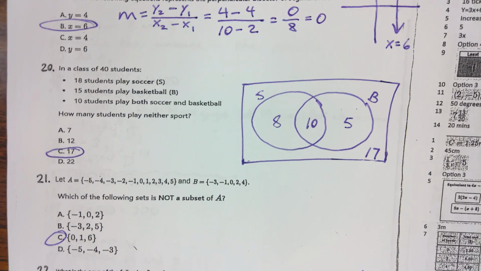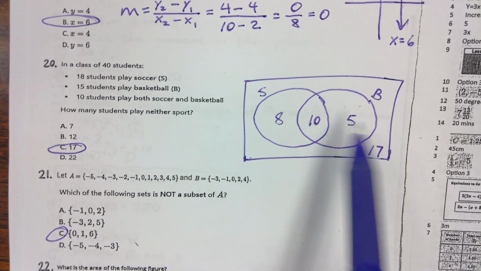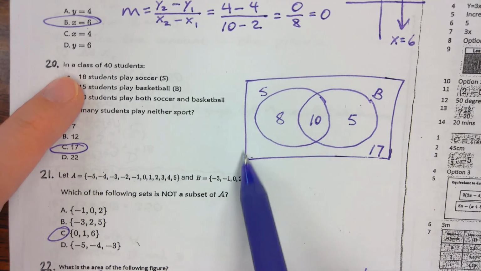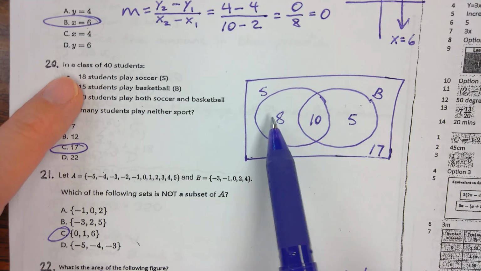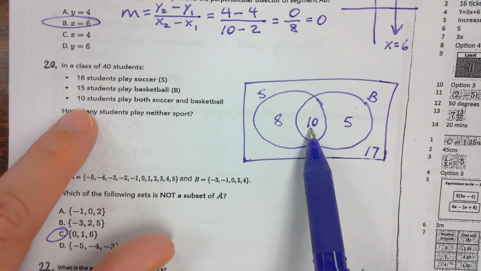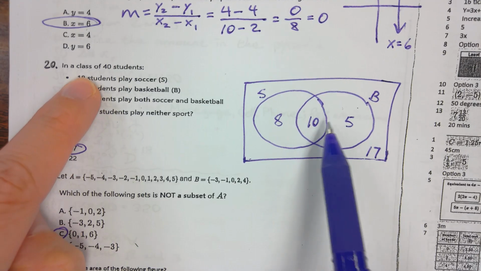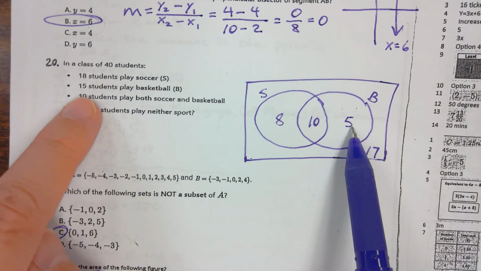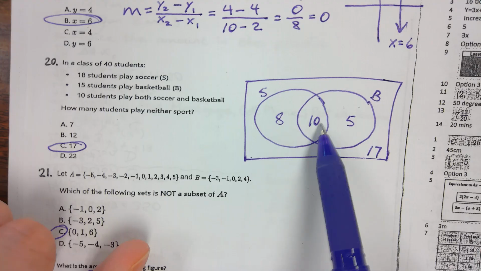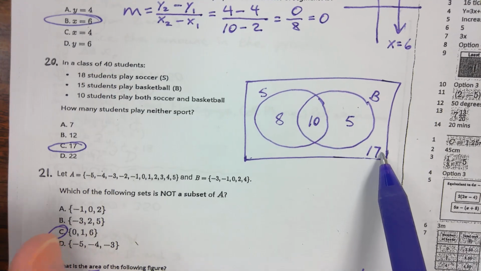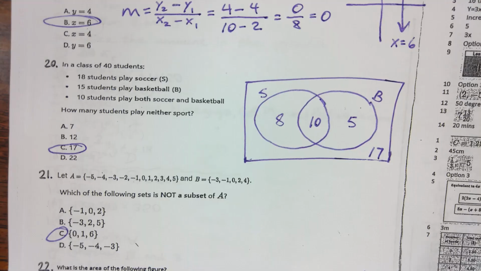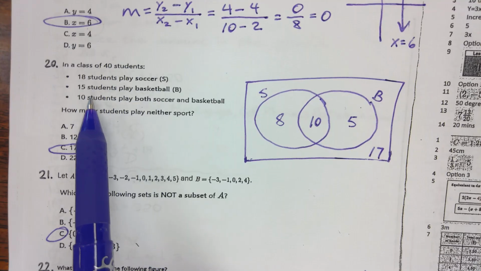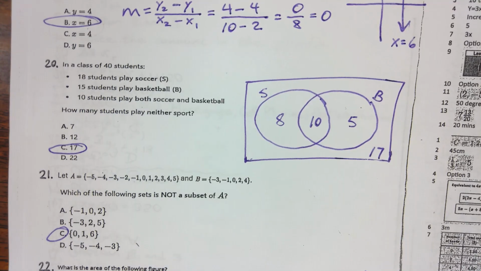Number 20. You don't have to draw a Venn diagram, but it helps in this case. So draw the box, your 2 circles for soccer and basketball. I know that 10 people play both sports. So if 18 people play soccer, you subtract that 10, that means 8 play only soccer. Same thing, so that means only 5 play basketball. If you add those up and subtract it from 40, that means 17 people don't play either sport. A Venn diagram does help with this question. Otherwise, you would have just subtracted all these and got like 7 people.